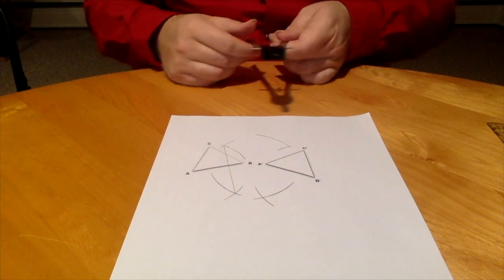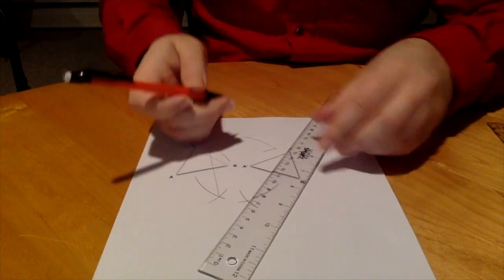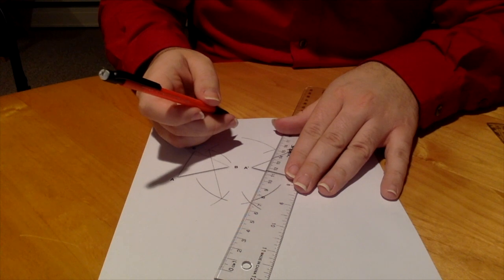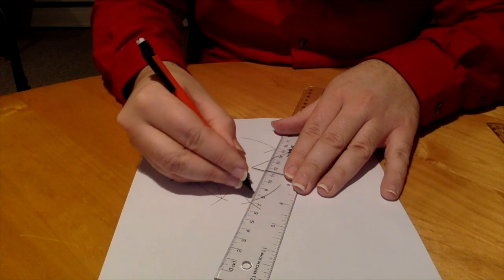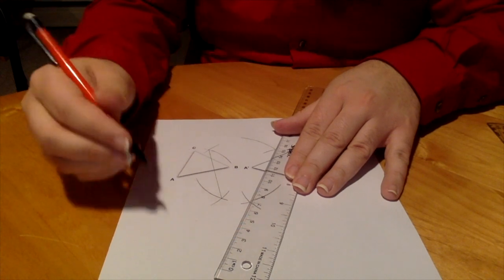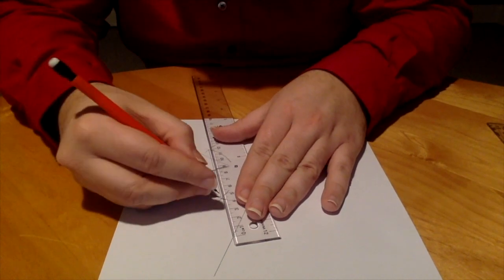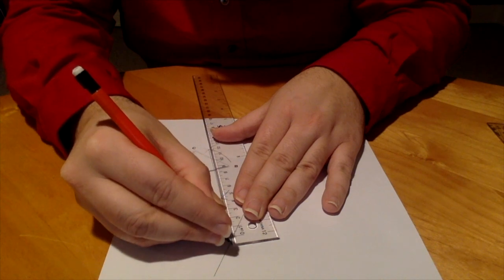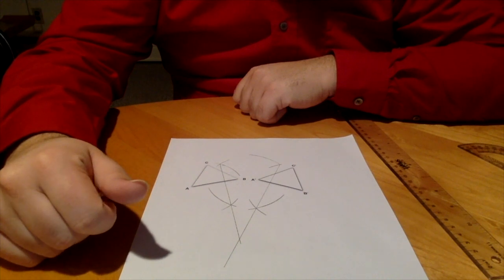Okay? So then I make my intersection. And it's not going to intersect. We want these two lines to intersect, so I'm going to extend this all the way the length of the ruler. And then same for this one. I'm going to extend it all the way. And that's how you make the center of rotation.